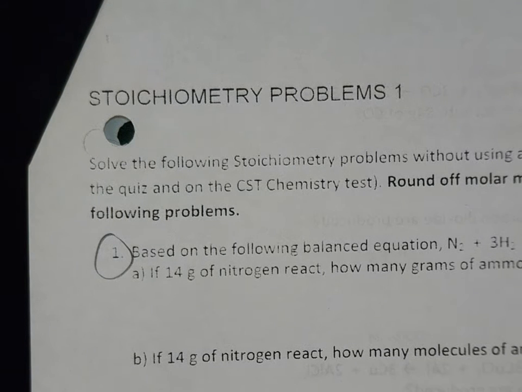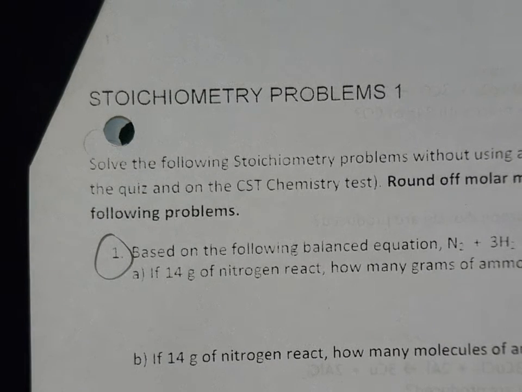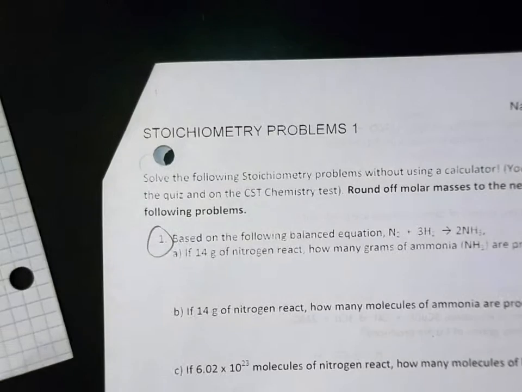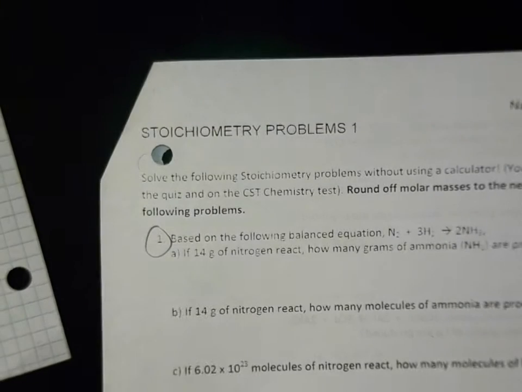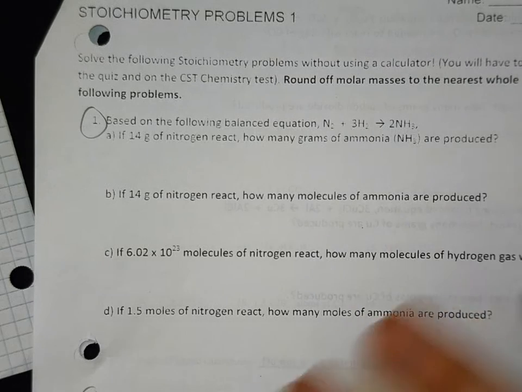Hey everybody, I'm going to go over stoichiometry problems 2, 3, and 4. In a previous video I already did stoichiometry problem 1. On this one I'm not going to go through step by step. I just don't have time to go through that with all of you. What I do have is the correct setup for each of the problems.